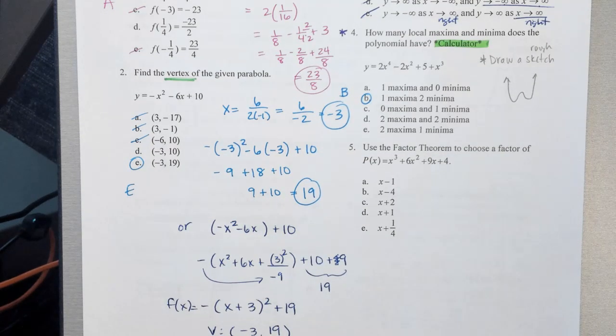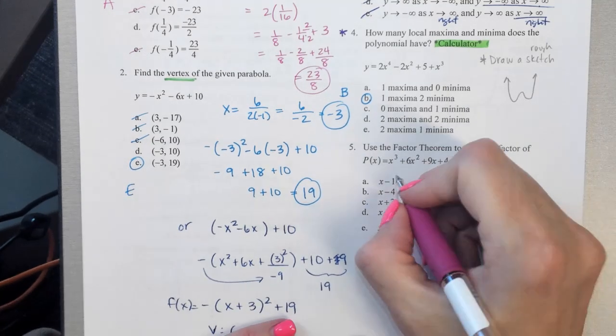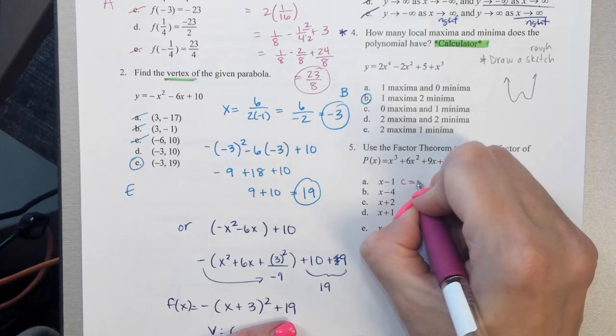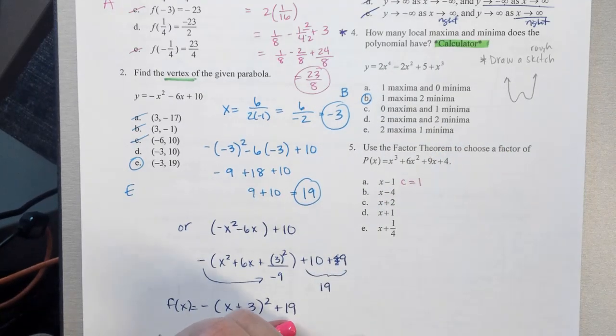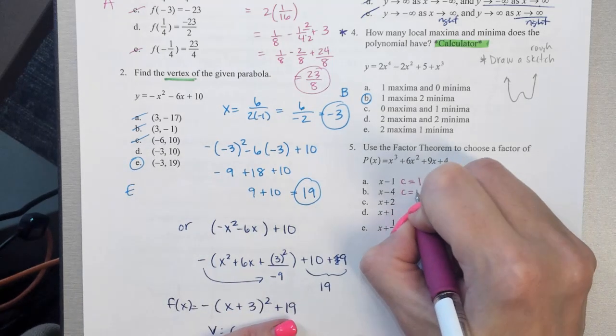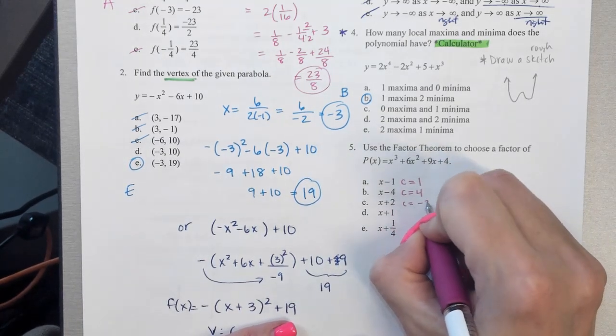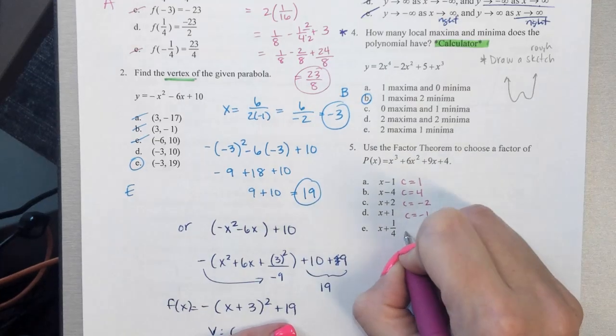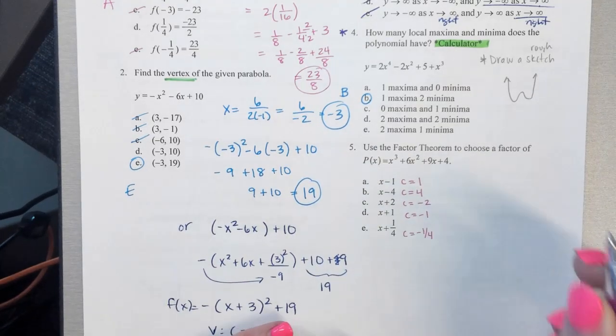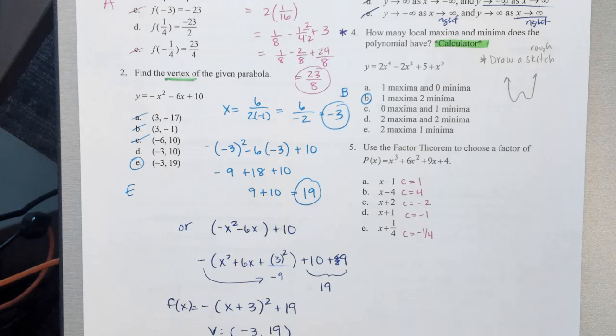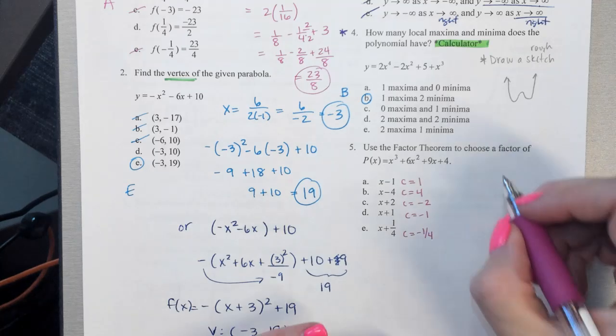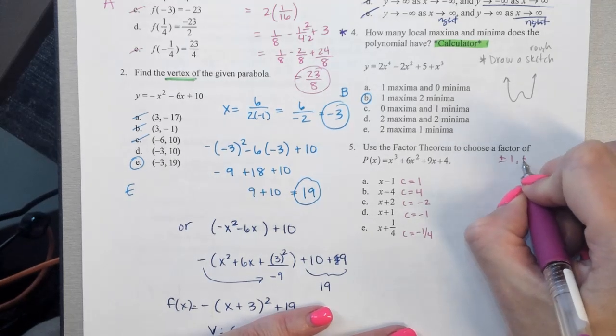So use the factor theorem to choose a factor. The factor theorem just means when you are checking this with synthetic division, okay, that you will get 0 as the remainder. Okay, so these are your values. You can also use the rational zeros theorem. Your rational zeros theorem is the factors of 4.